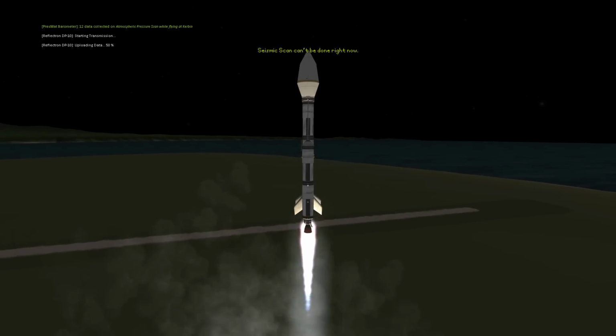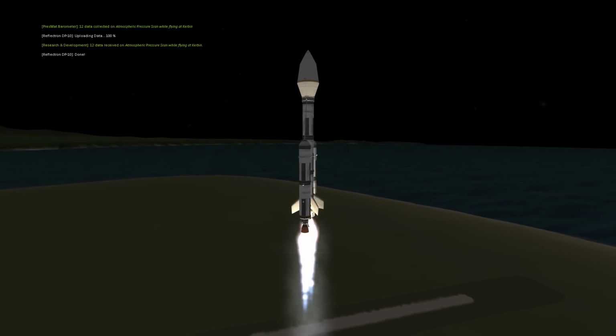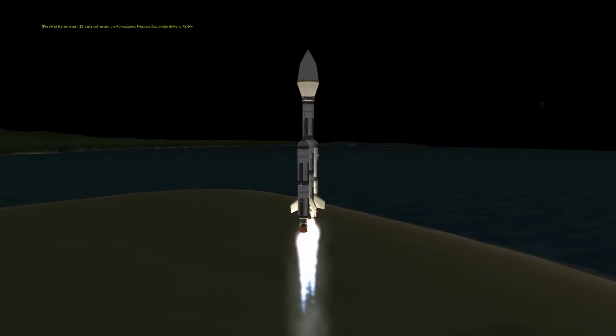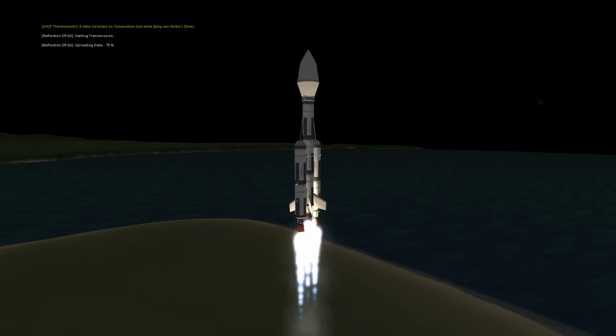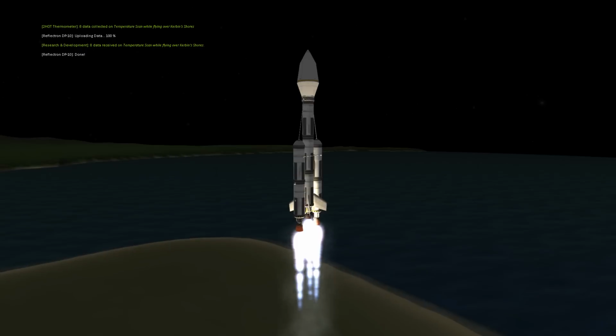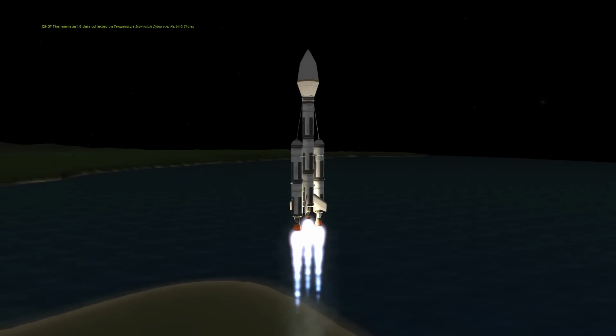And of course we're seeing that the seismic scan can't be done right now. There are a couple of things that we probably didn't need to put on this craft, but you see it is actually transmitting some stuff. But yes, there were a bunch of errors, one of which was that I forgot to put a dipole antenna on the launch vehicle, which meant that this thing didn't have a connection.